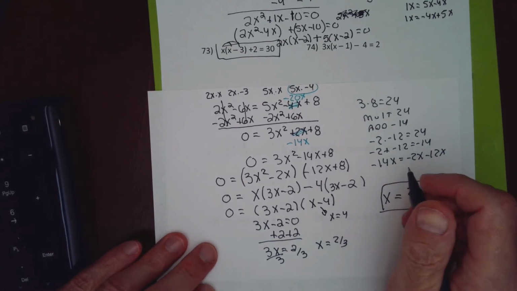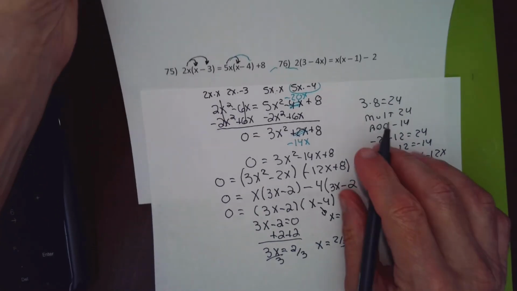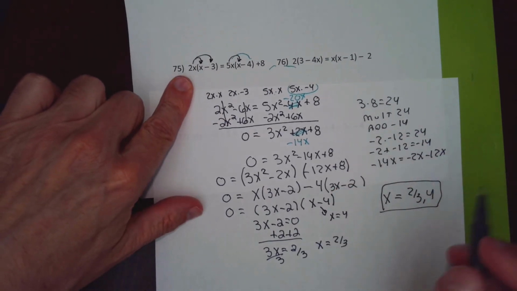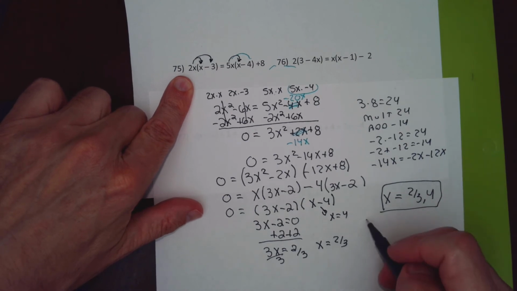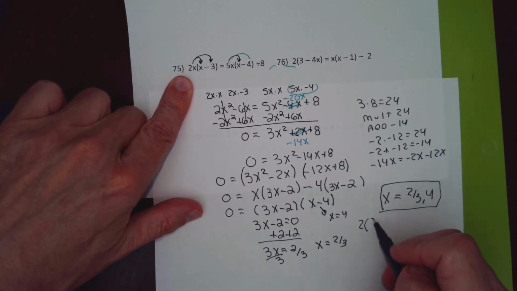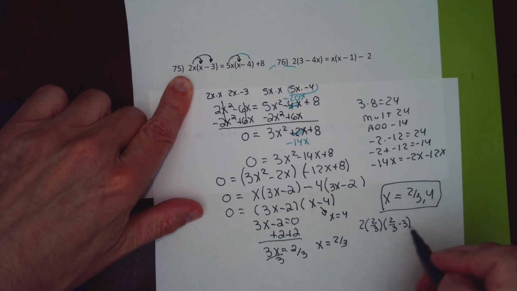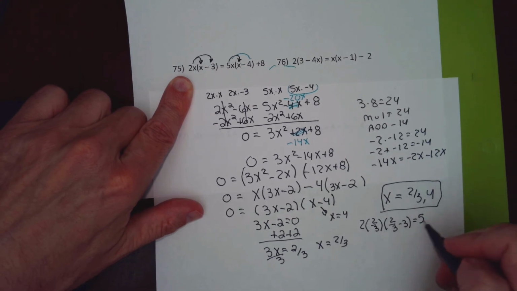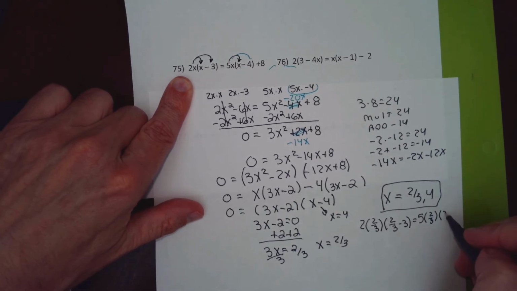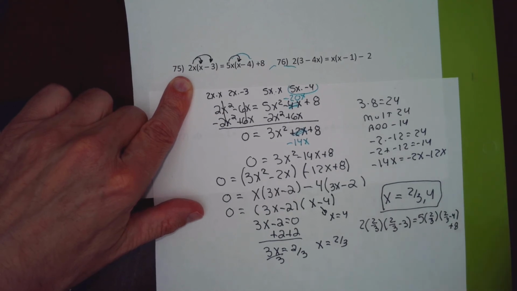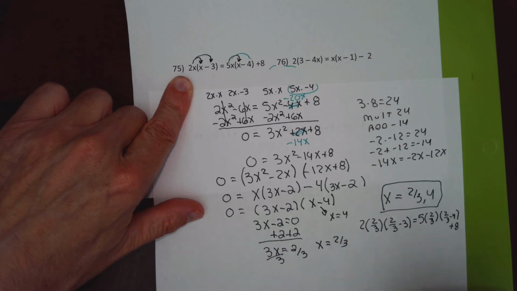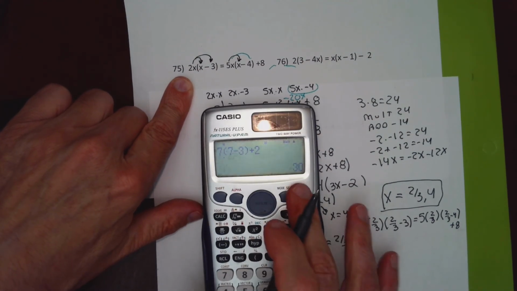Should definitely check. Need to dig out the original problem for 75, which is that mess. And for each x, I need to plug in. First, checking 2/3, I need to see if 2 times 2/3 times 2/3 minus 3, which is the left-hand side, equals 5 times 2/3, gosh, times 2/3 minus 4 plus 8. I have to do the left and the right side separately. Would never check this without a calculator. Even with a calculator, I'm probably going to mess up.